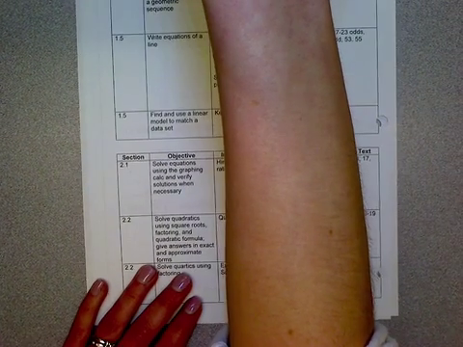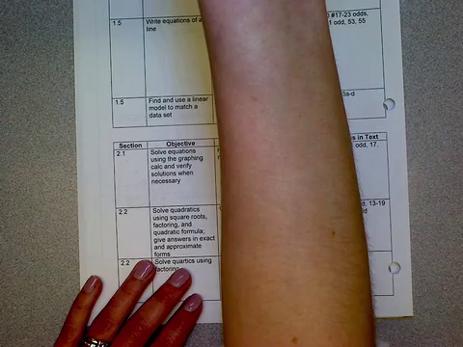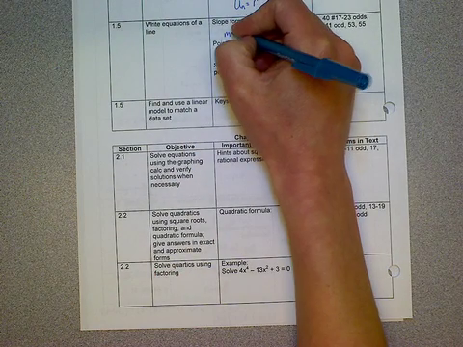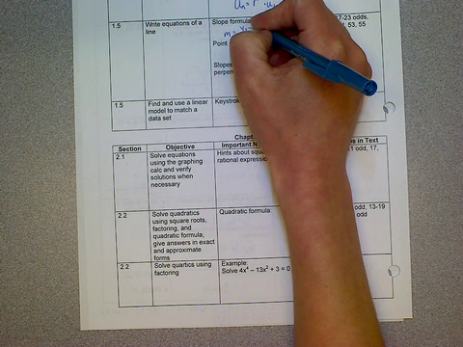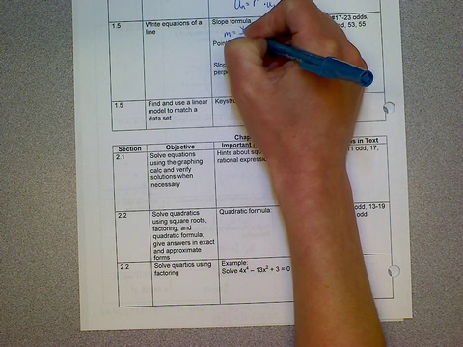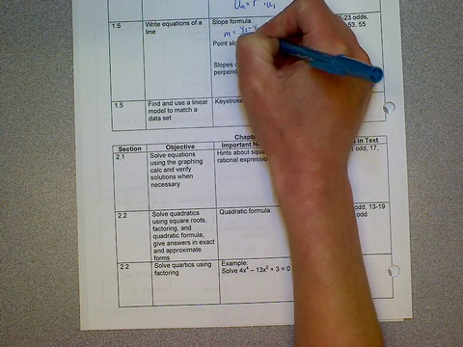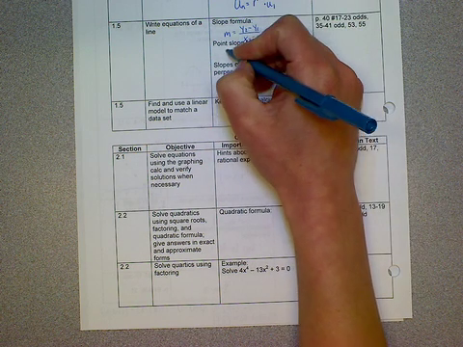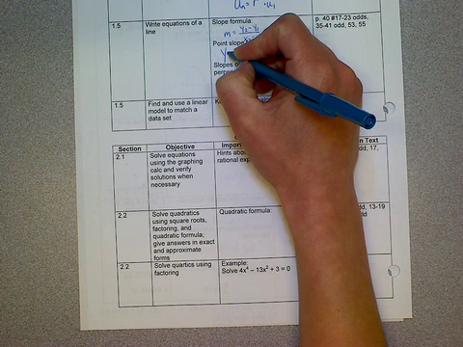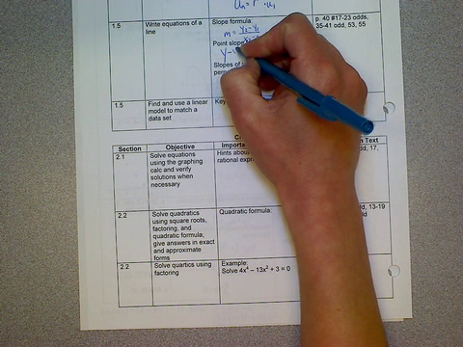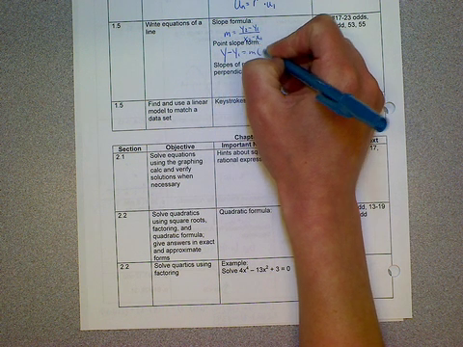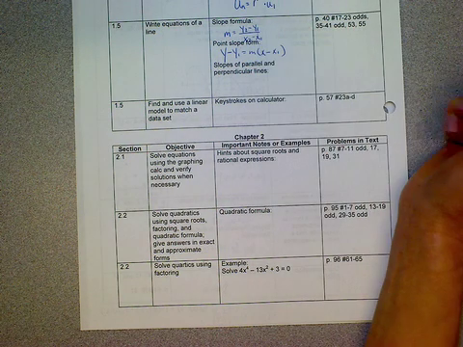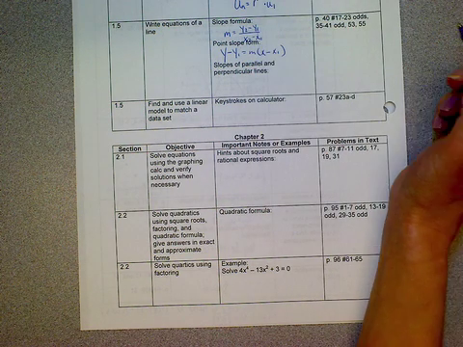In 1-5, we worked with lines, linear equations, and functions. So slope formula, how do you find slope? So this is slope formula, not necessarily slope intercept. Point slope is what we use a lot of times to write the equation of a line. y minus y1 equals m times x minus x1. Sorry, in the slope formula, it's change in y over change in x.